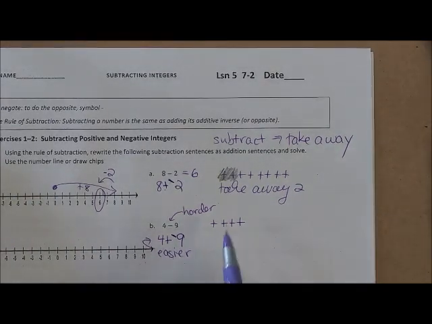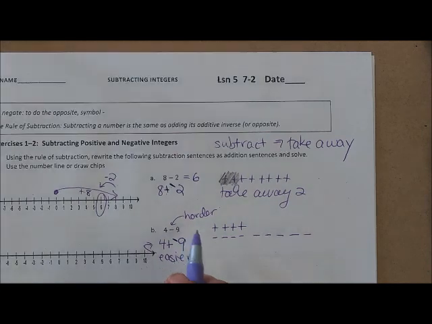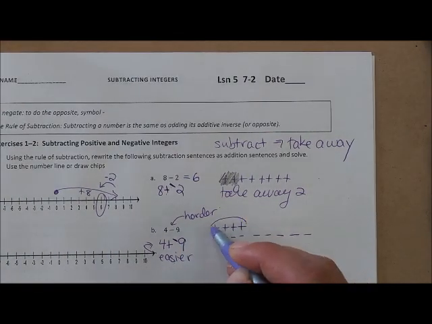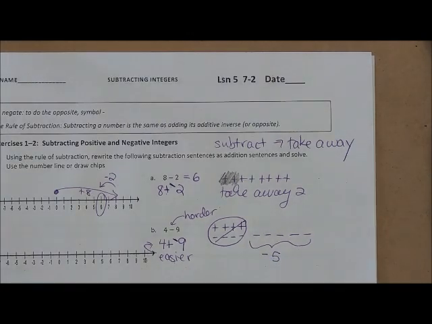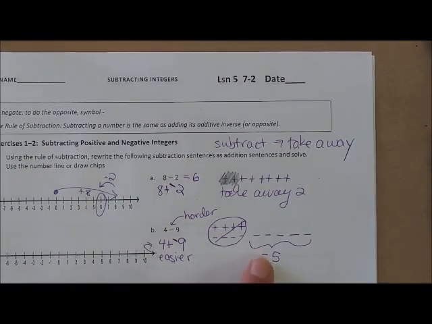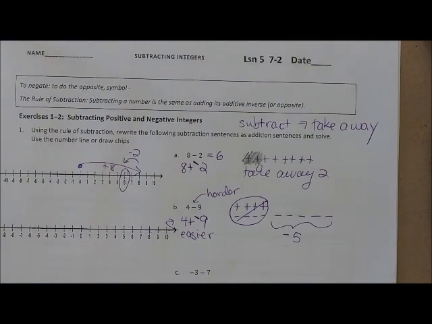So here's the easier one. There's 4 positives and add in 9 negatives. So there's my 9 negatives. I see 4 zero pairs that cancel, and my answer is right here. I see 5 negatives. Now remember, I say 5 and then I say negatives, but I'm going to write -5 for my answer.